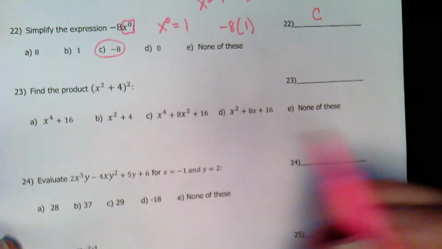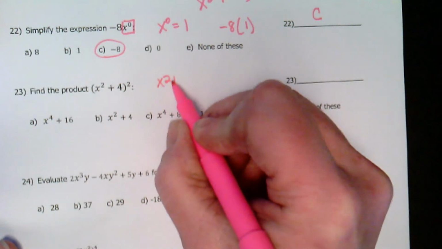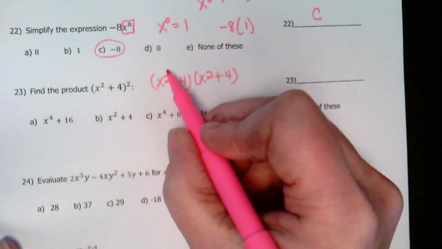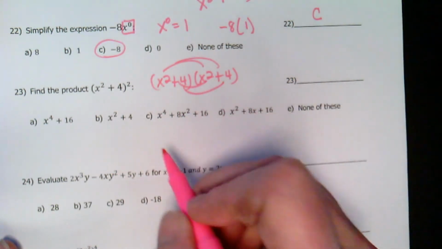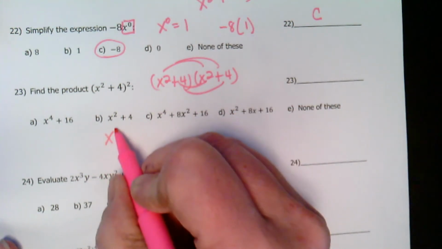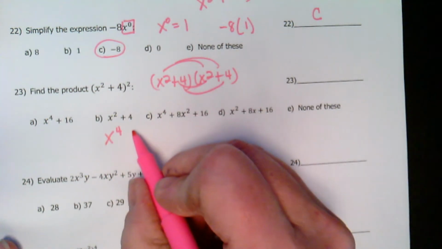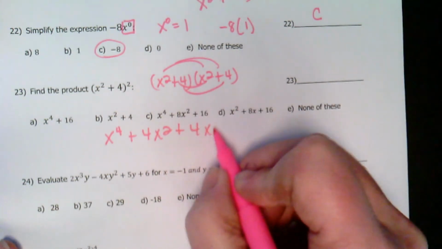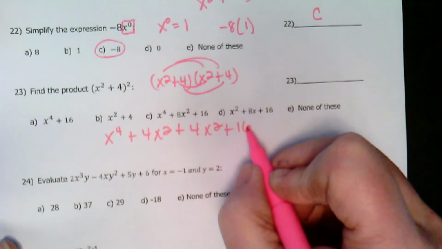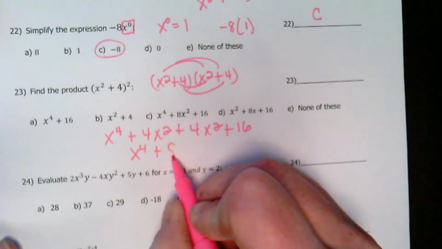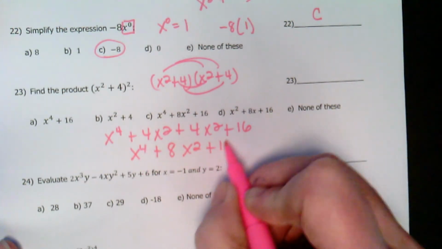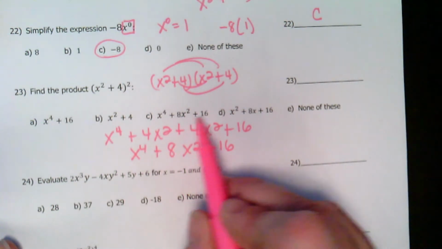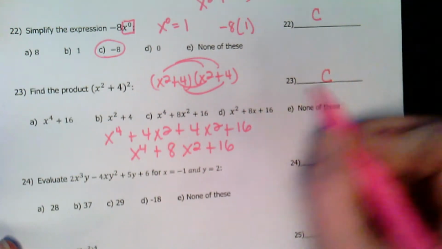23, find the product. So don't forget that this just means multiply it twice. So we're going to FOIL. x squared times x squared, times 4, 4 times x squared, 4 times 4. And if we simplify it, and then we'll see which one matches. x^4, no, x^2, so it looks like C is the answer again.